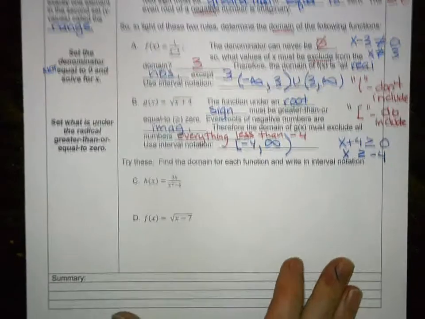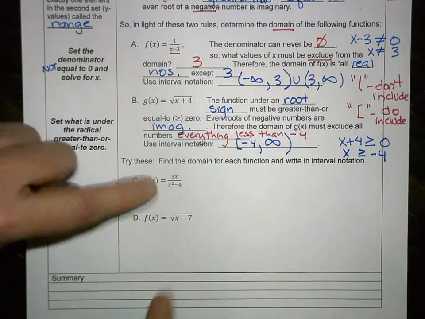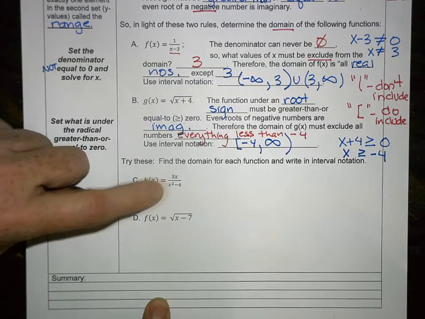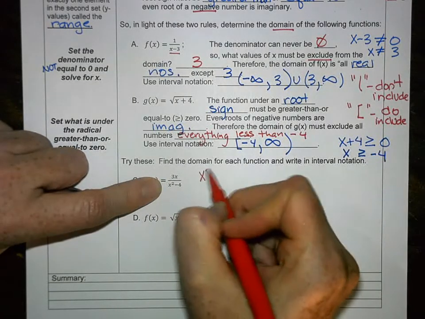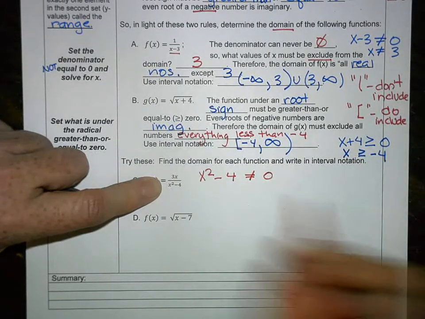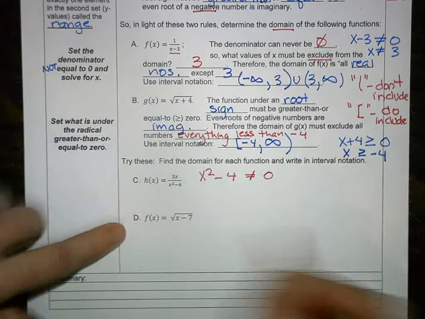I'll have the answers in class. This is the first constraint: don't let that denominator equal 0. What makes the denominator equal to 0? Ask that question and exclude it from the domain. So you kind of set yourself up: x squared minus 4 doesn't equal 0. That's your no domain. So solve that and figure that out.